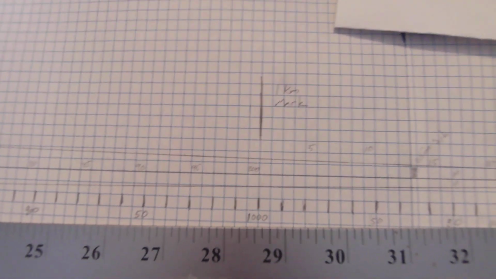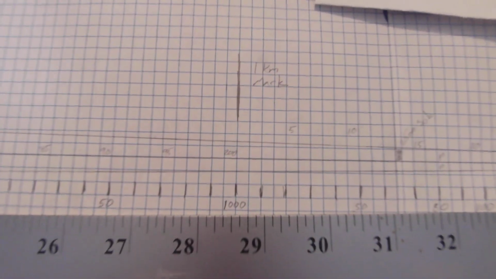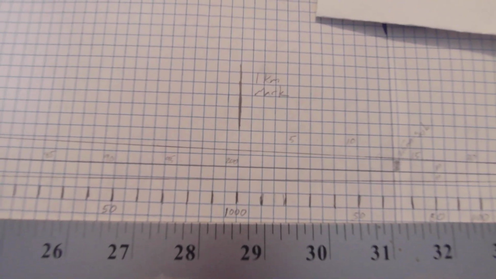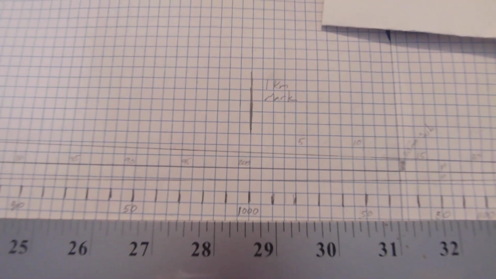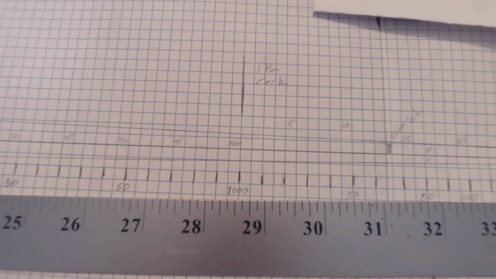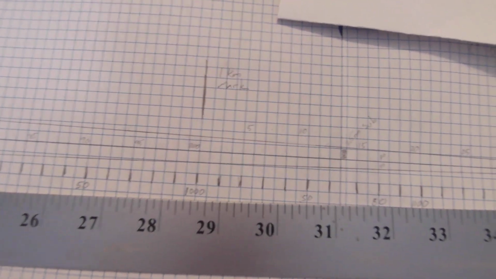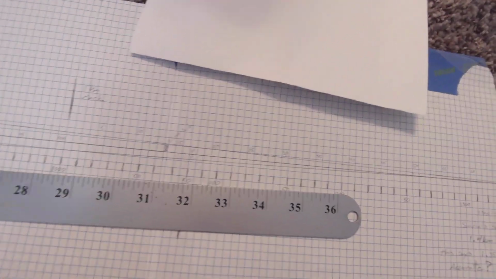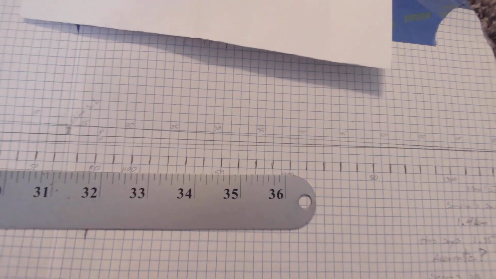Because if we're using the same type of grid paper, we should come up to a very similar number of boxes. And you see, I made corrections right here where I couldn't get things to line up, so you cut out that box right there. But it looks like I came up to 268 boxes.